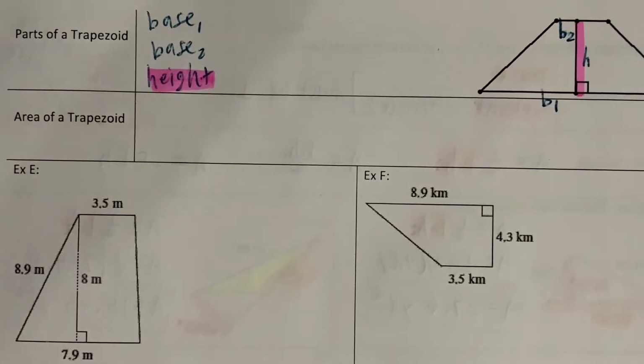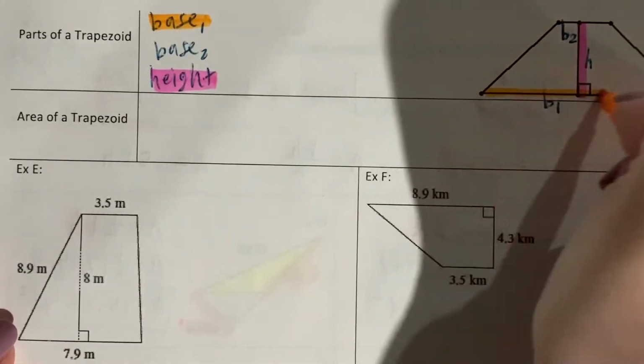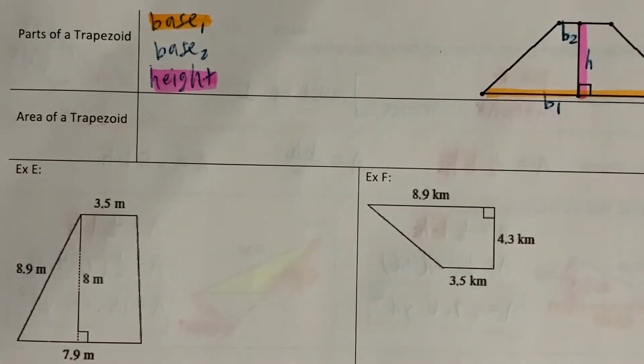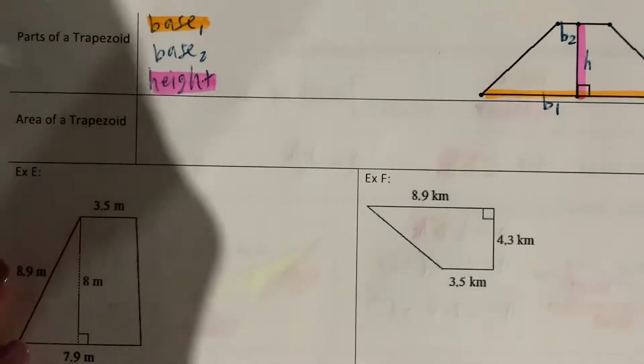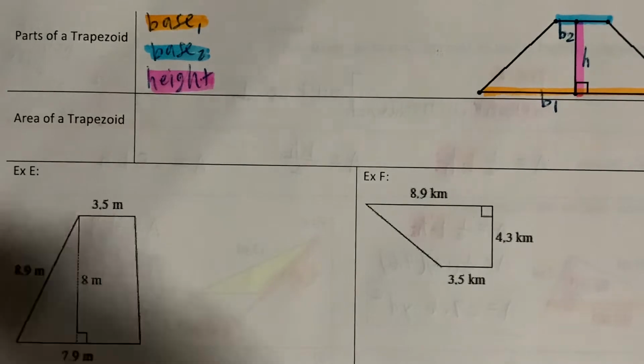Our base 1 is perpendicular to our height. Our base 2 is also perpendicular to our height.